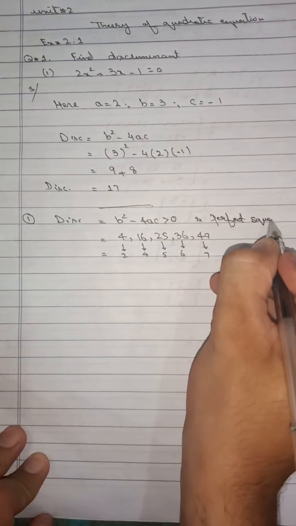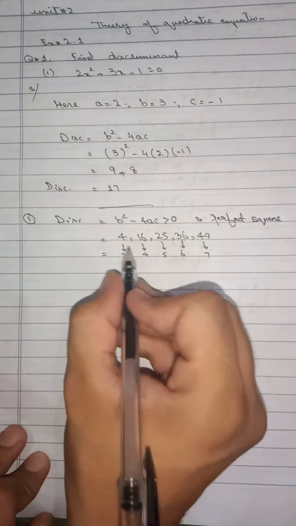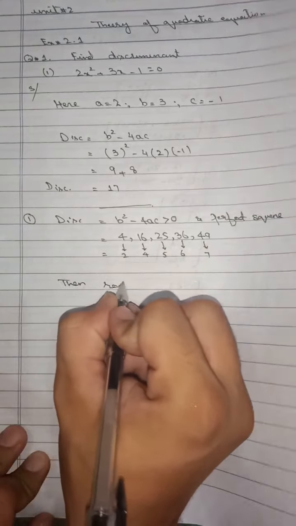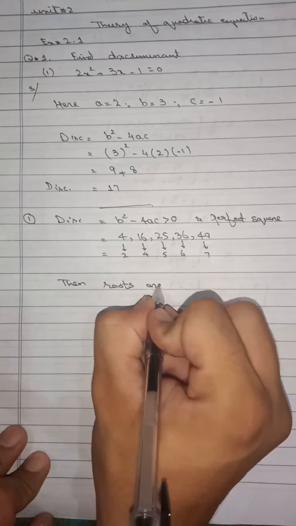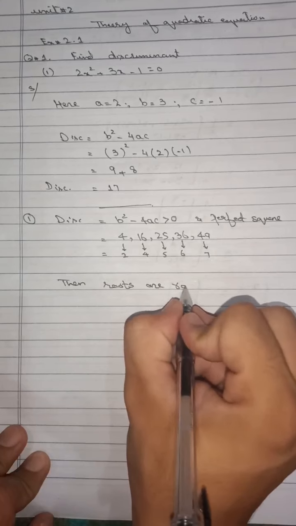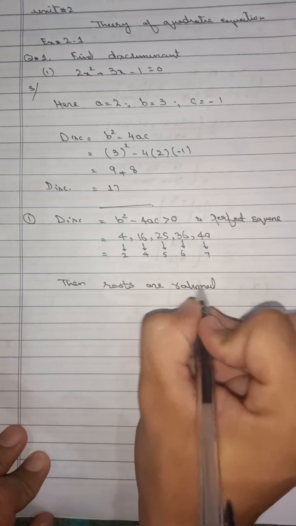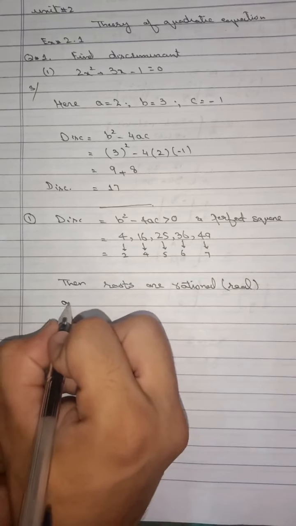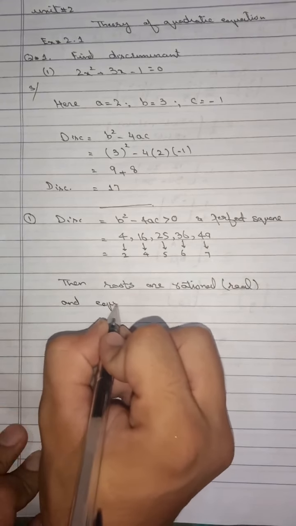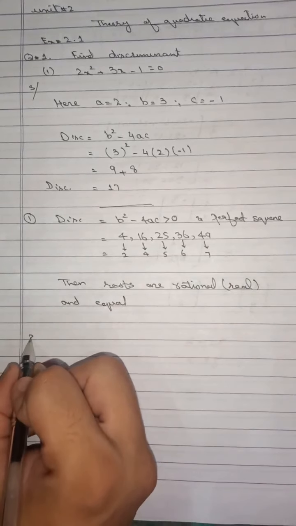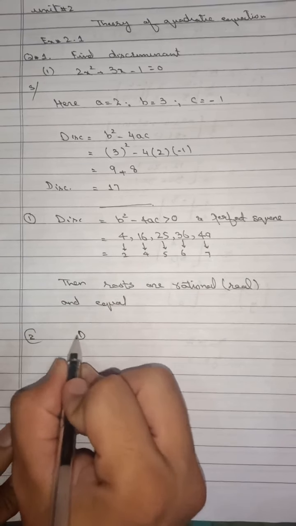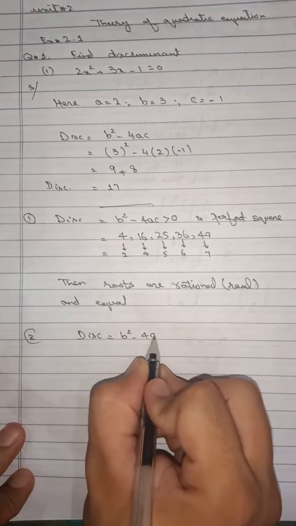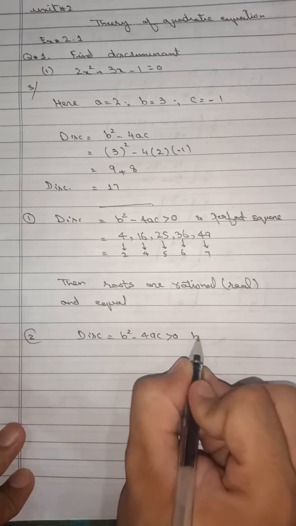If the discriminant is positive and is a perfect square, then roots are rational, that is real, and unequal. The first condition. Now the second condition is if the discriminant b square minus 4ac is greater than 0 but not a perfect square.